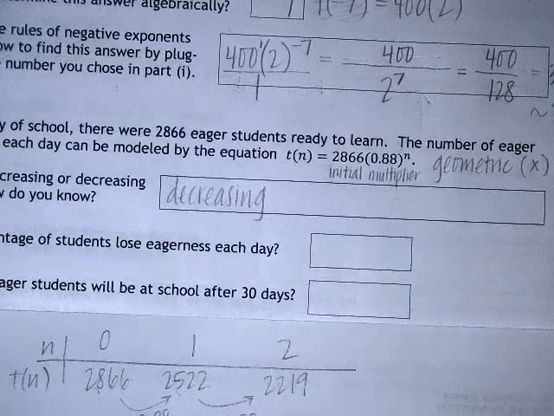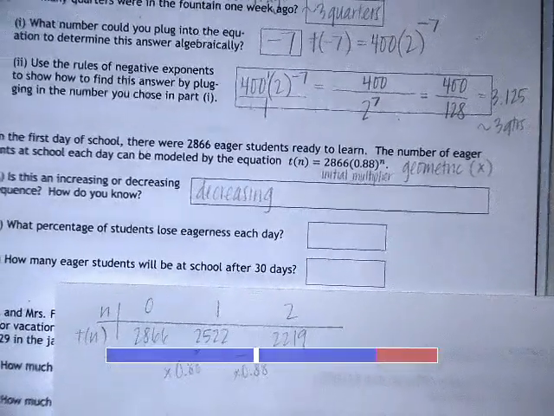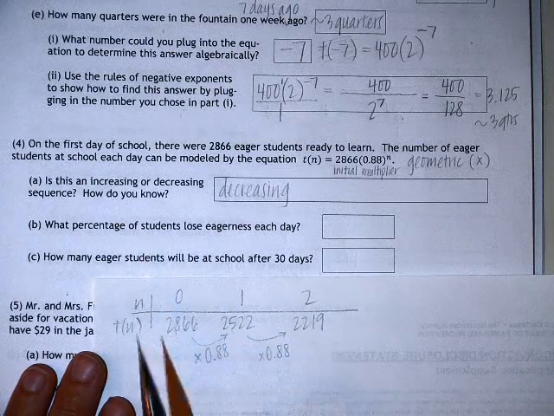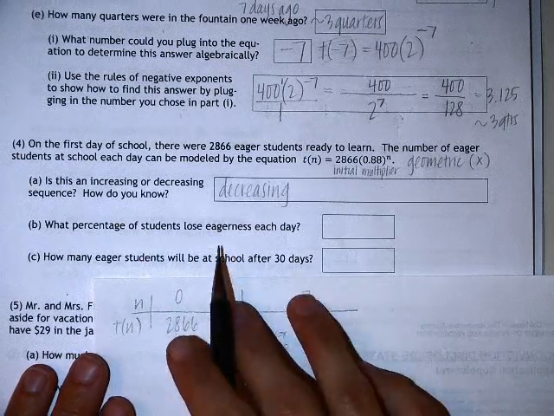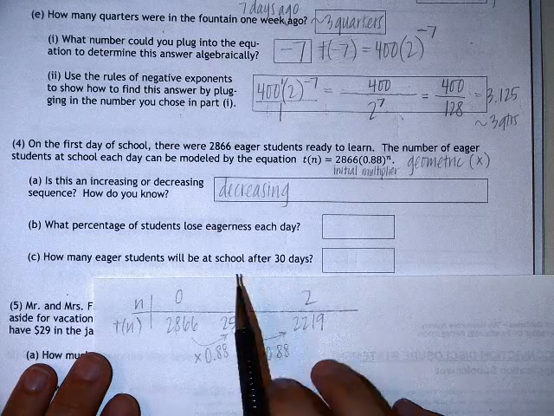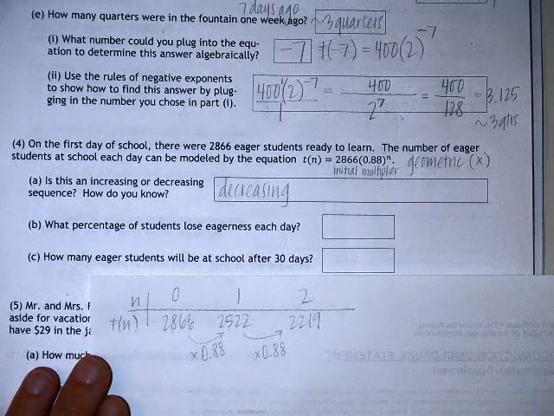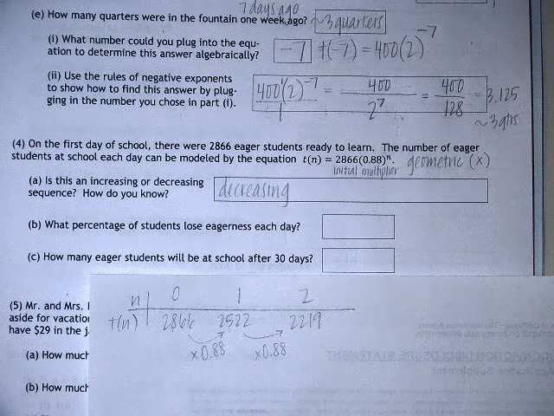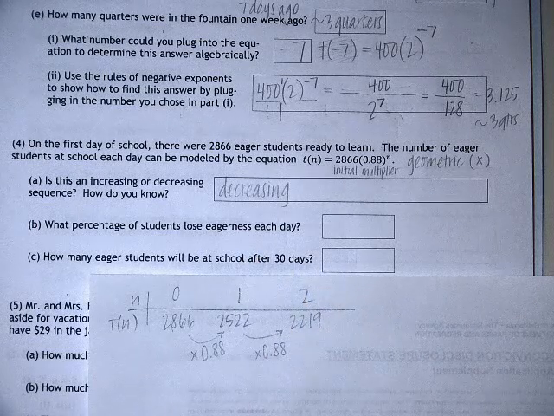Now that you know it's decreasing, I'm going to challenge you for a moment. Can you figure out letter B or letter C? Both of these questions are doable if you have the equation to utilize or if you have the table. So think about that question and see if you can answer questions B and C on your own. If you can't, the next video will help.